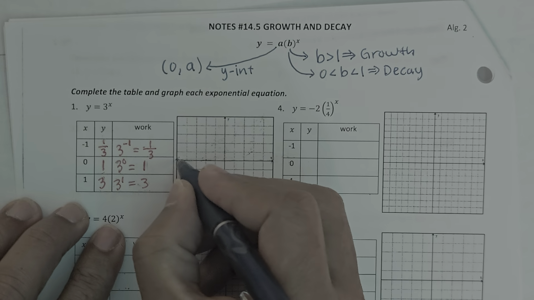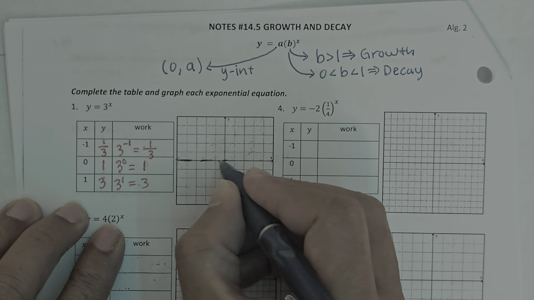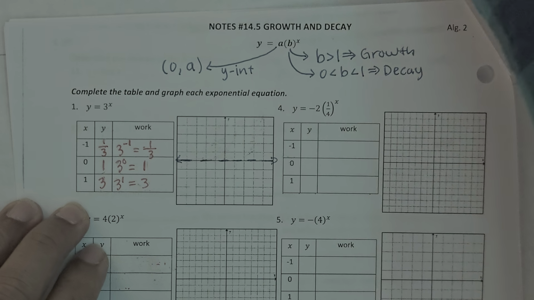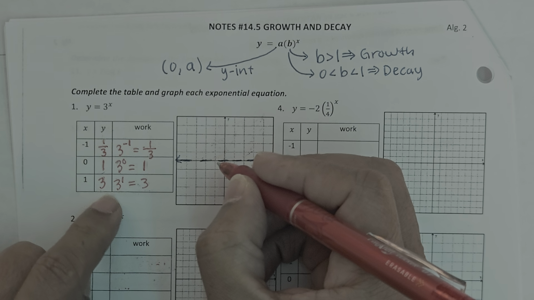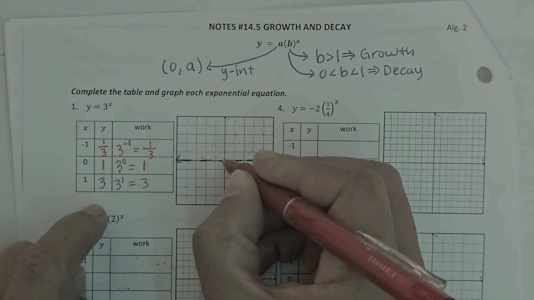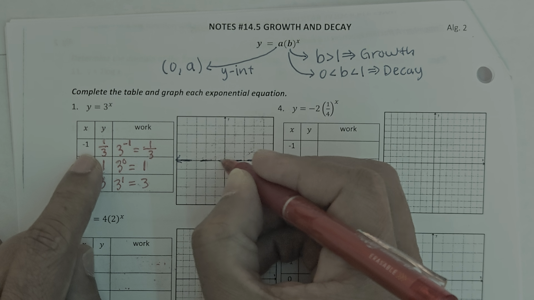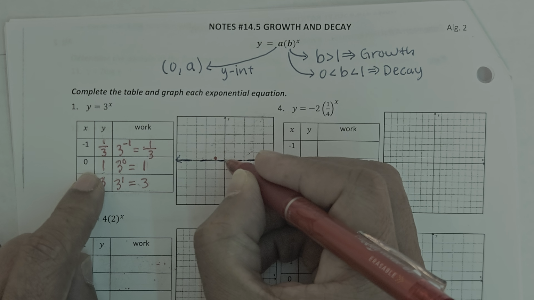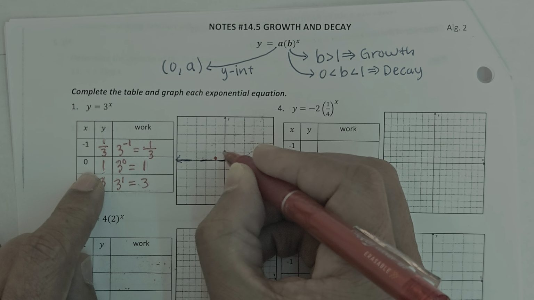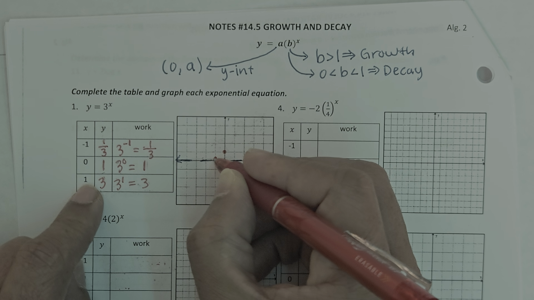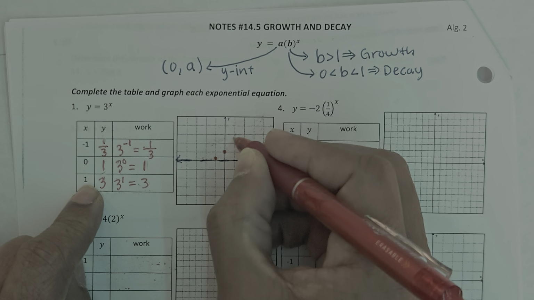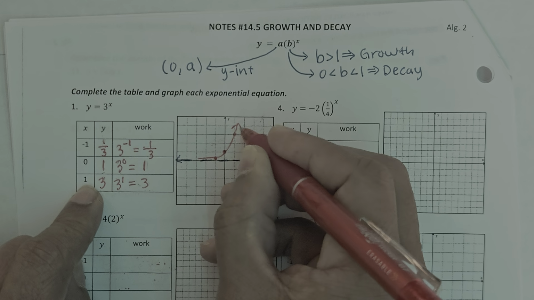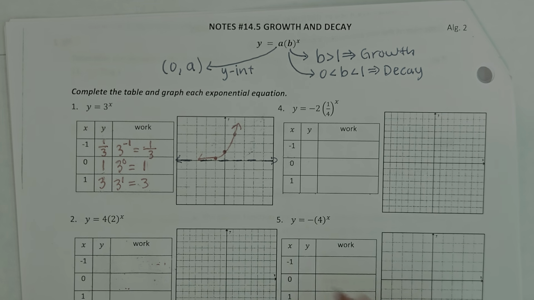So what I'm going to do next is sketch the asymptote, and this is to remind me that I cannot get past the asymptote when I graph. So if I go left 1, I'm going up 1/3, which is barely noticeable. If I go nowhere for x, meaning no left or right, then I go up 1, so this is the y-intercept. And if I go right 1, up 1, 2, and 3, then I connect the points. And this is the graph for that function.